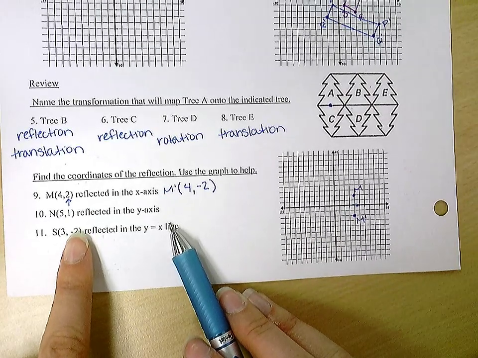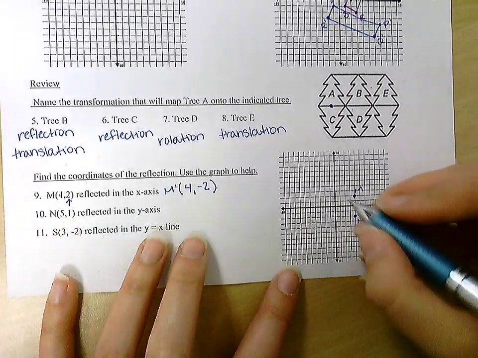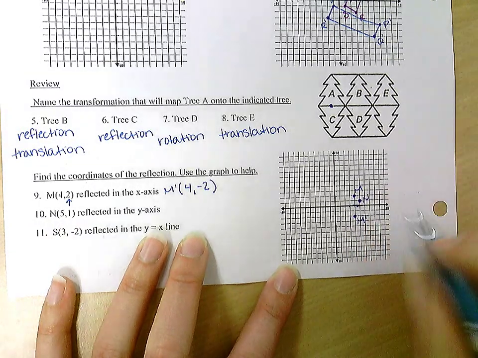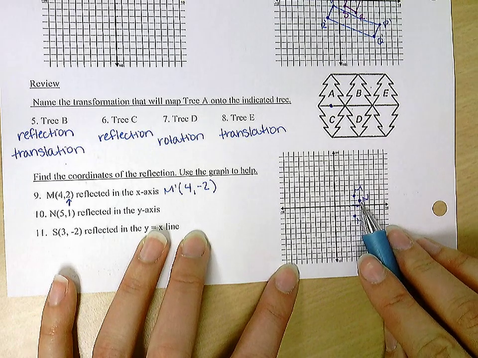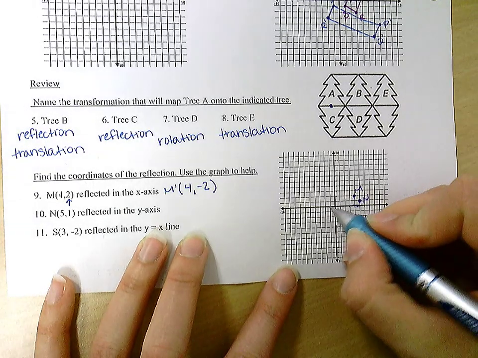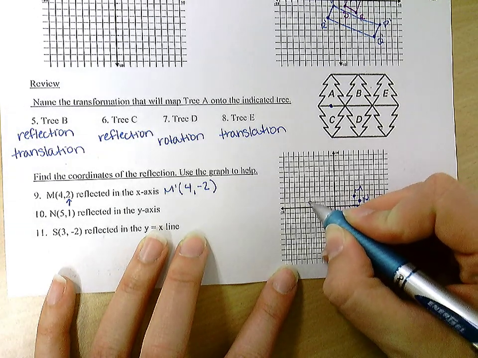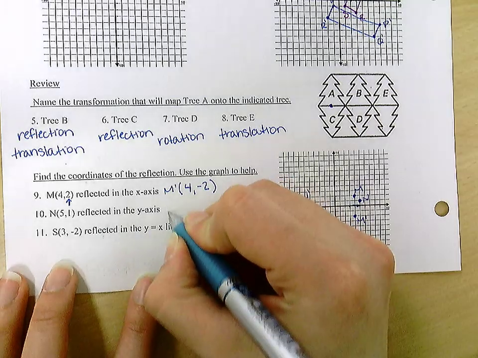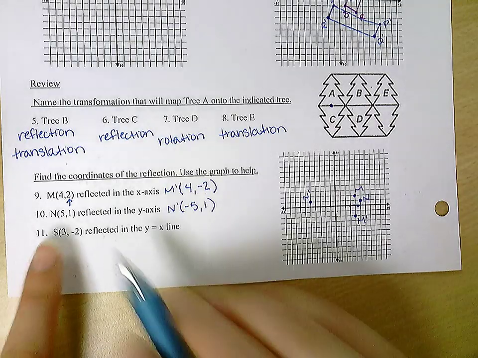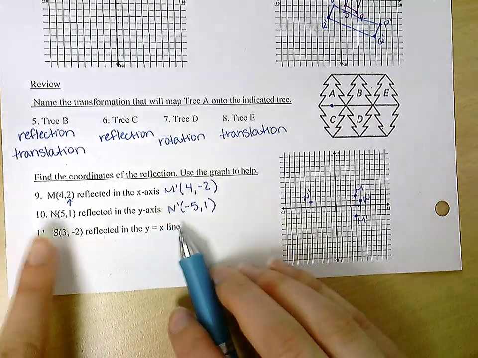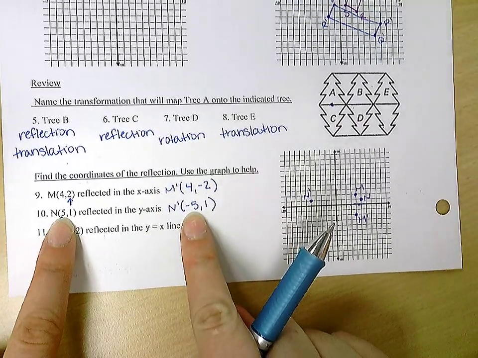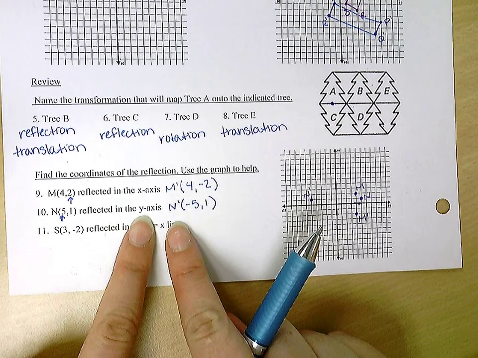Now for number 10, we have our point N at (5, 1). Okay, so point N is right here, and we want to reflect that in the y-axis. That's this vertical one here, and it is at (-5, 1). So N prime is at (-5, 1). Just like with the x-axis, this time you're changing your x value. I went from a 5 to a -5 when reflecting in the y-axis.